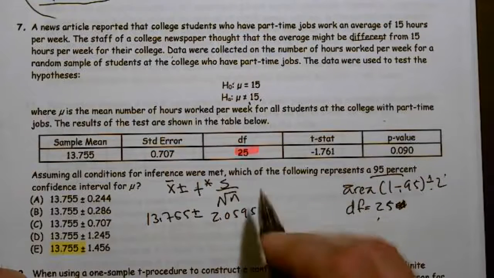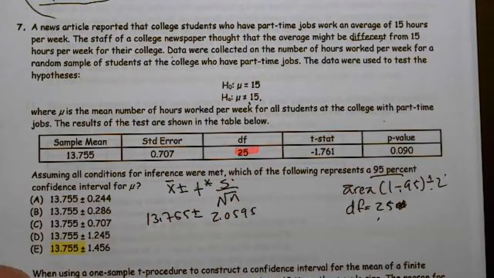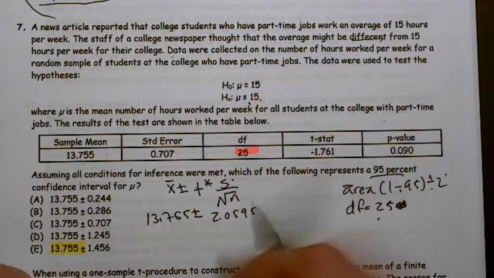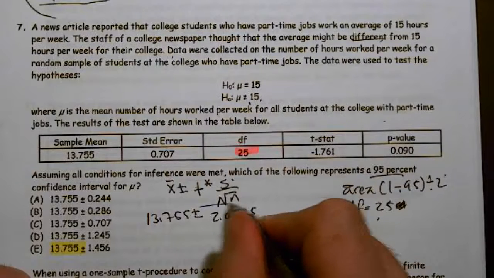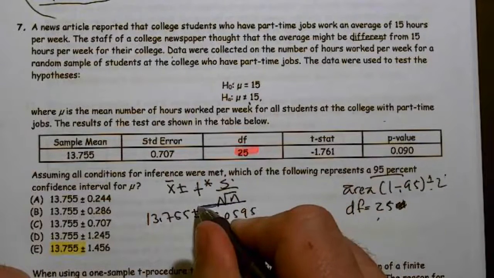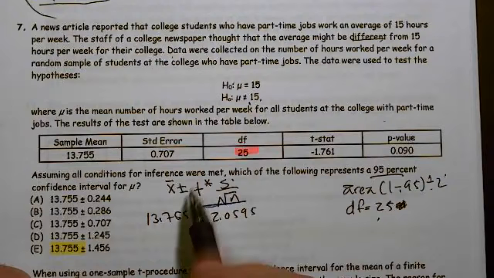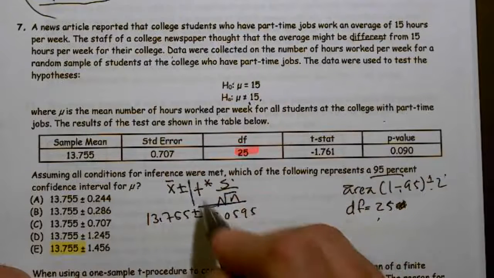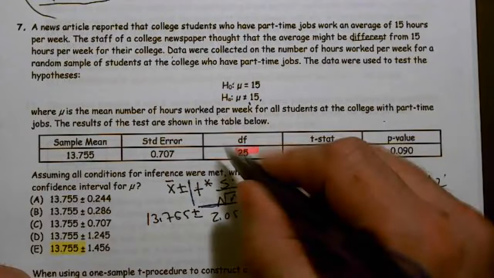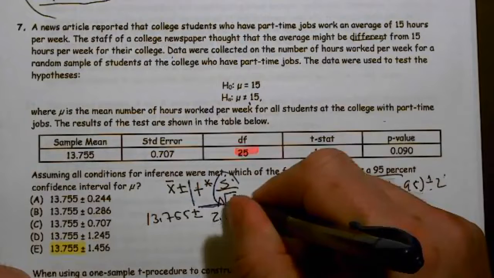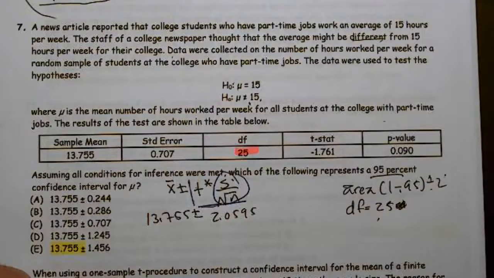2.0595. But what I'm missing is the s divided by the square root of n. All right, so definitionally, we need to go back to some definitions. Everything after the plus and minus sign is known as the margin of error. What I'm circling right here is the standard error.